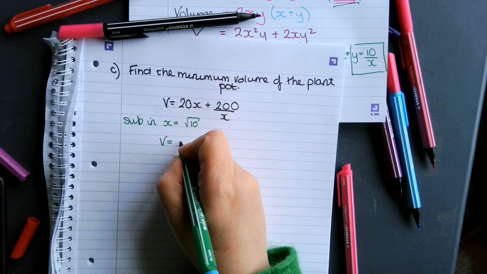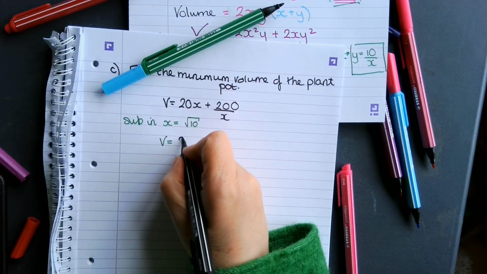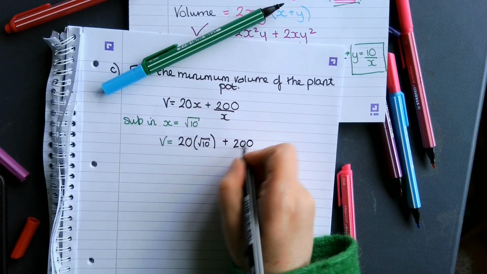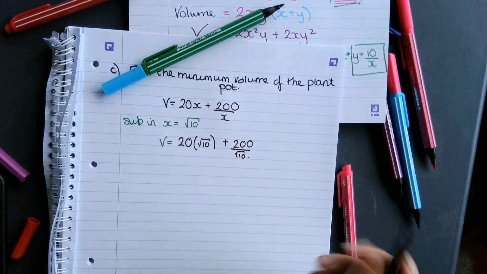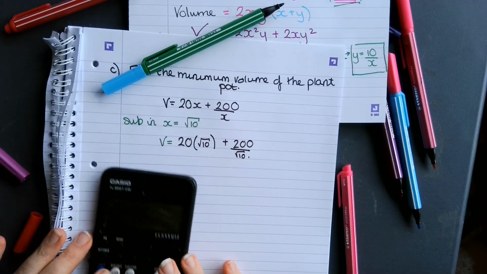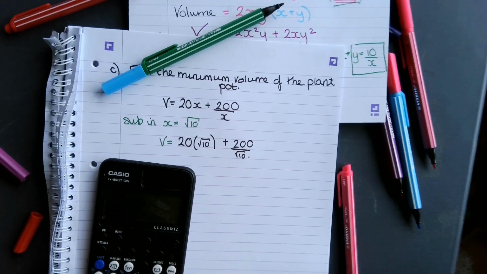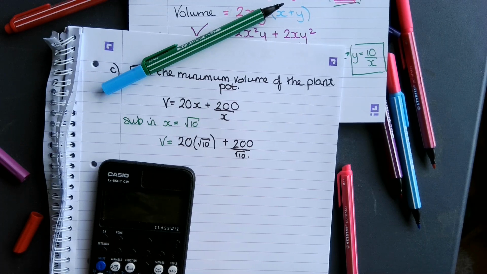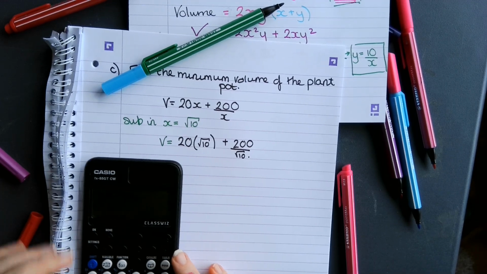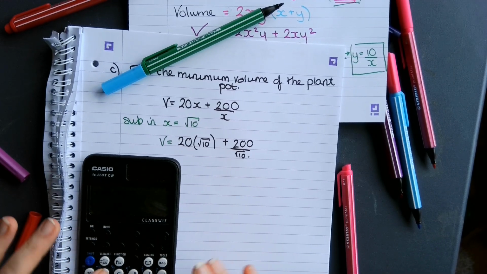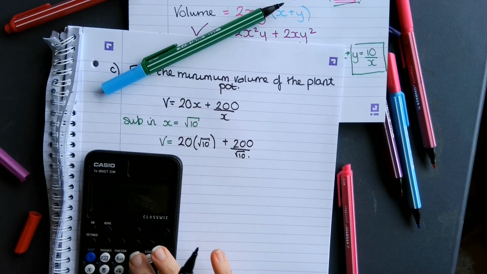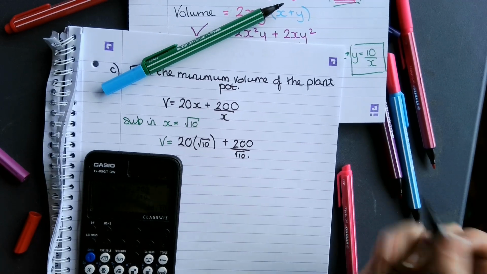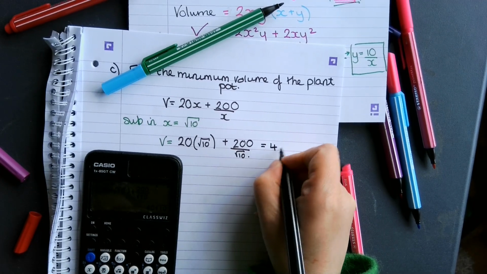So my volume is 20 times root 10 plus 200 over root 10. So again, going to use my calculator. 20 times root 10, close bracket. Be careful when you're doing a root to make sure that you go to the left to cancel it down. Plus, I love a new calculator due to the fact that you can just put your divides in as a fraction. Equals, so we've got the volume as 40 root 10.